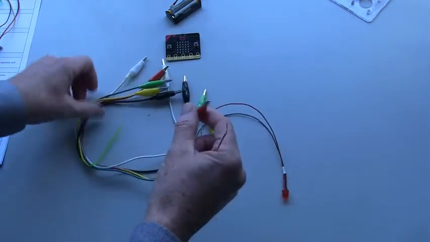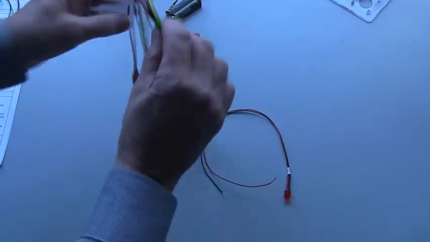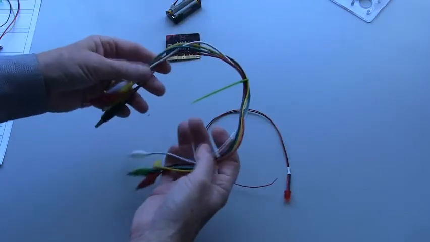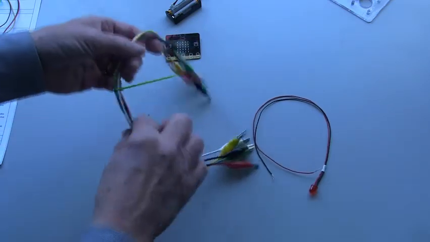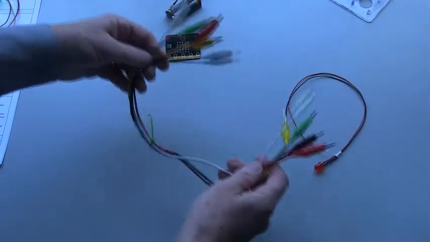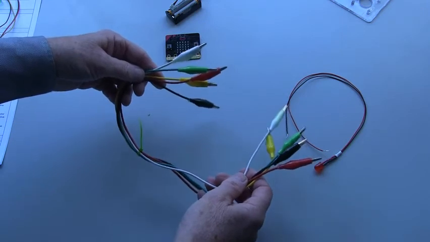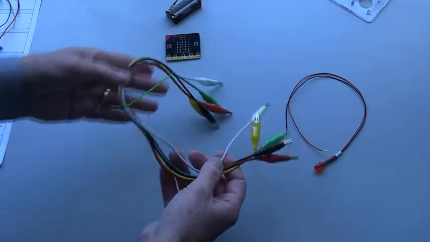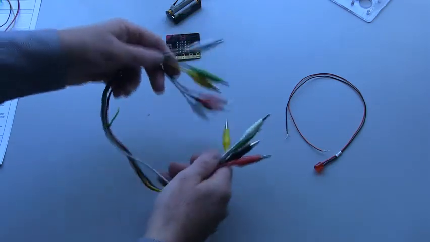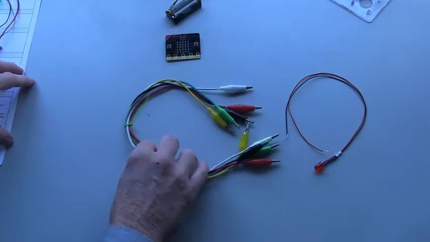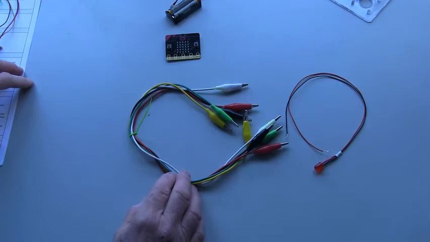It doesn't matter which colour you use. You'll notice that the crocodile clips I've sent out are bundled together with a cable tie. This is how I hand them out to the pupils. It makes it much easier when you're collecting them in at the end to check you've got all of the crocodile clips. So 5 is enough. 5 is enough for all the projects in the microbit first step scheme of work.